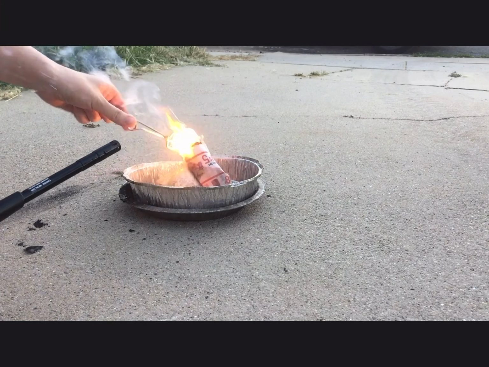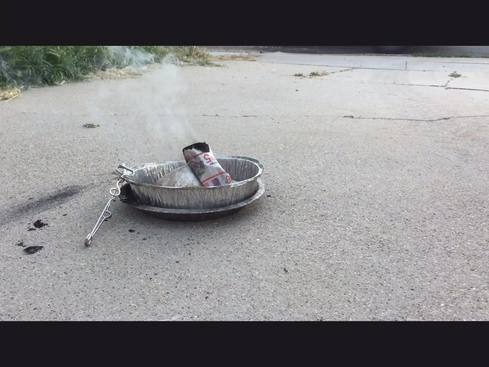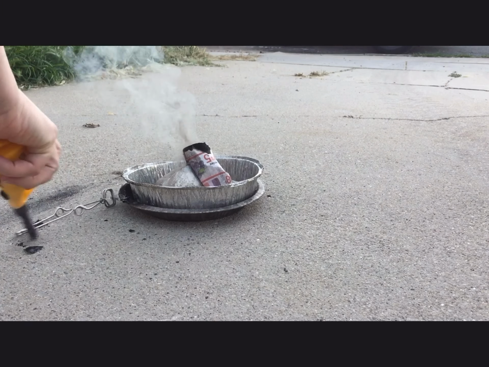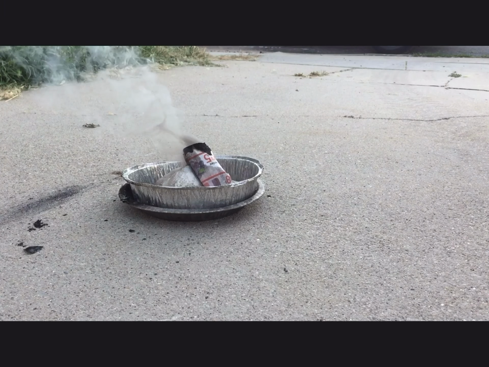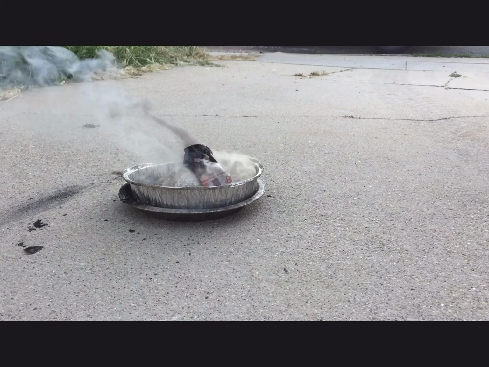Now here I am with a lit piece of magnesium, and it sparked and wouldn't release, so that's why I dropped it like that. But it's been several days since we made the smoke bomb, so it had time to fully dry. You can see that it's smoking, and there we go. There's some pretty flames.